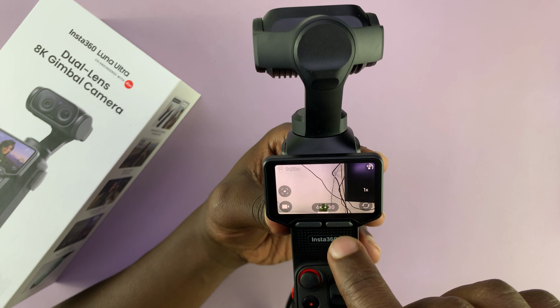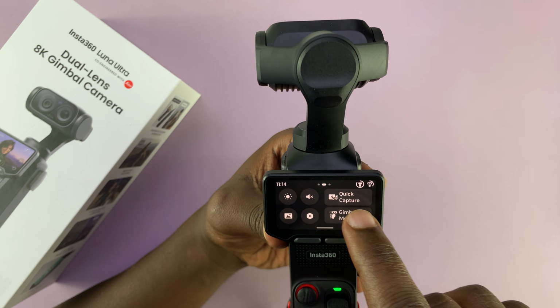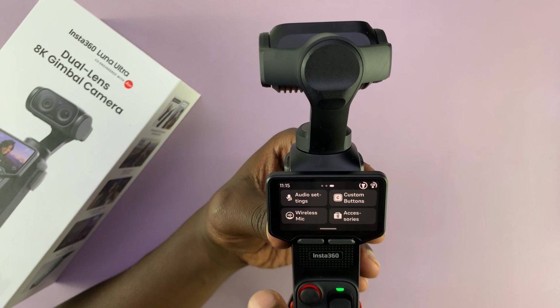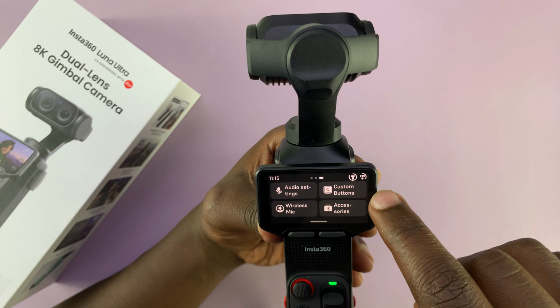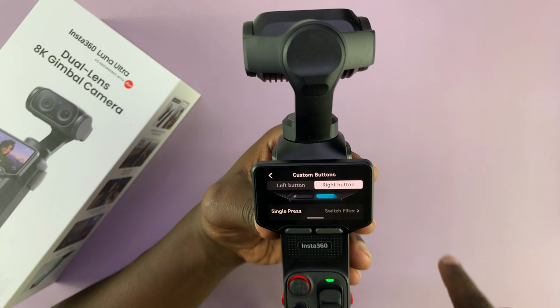Now, if you want to customize those to change what they do, you swipe down and then you swipe to the left like this. Tap on custom buttons, and now you can customize what the left button does and what the right button does.